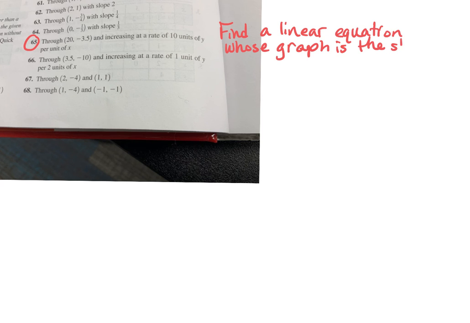So 65, your instructions here: you had to find a linear equation whose graph is the straight line with the given properties.